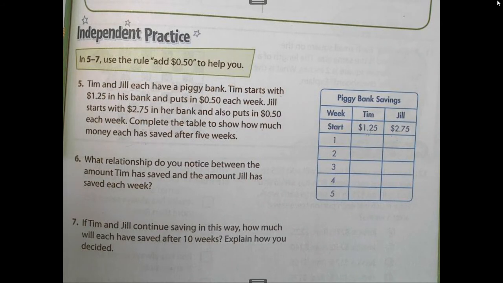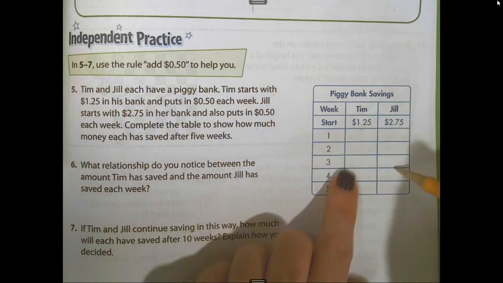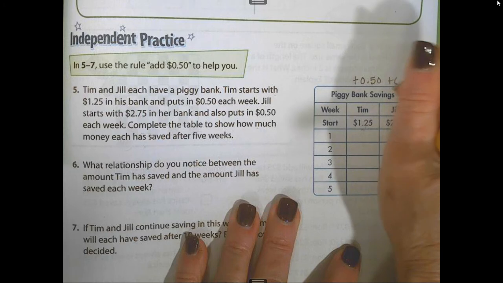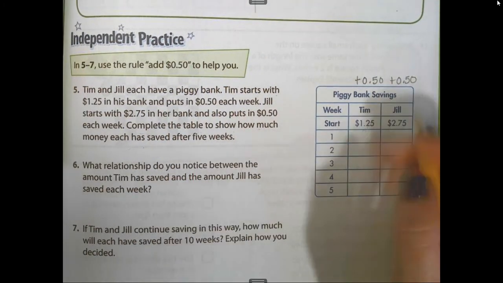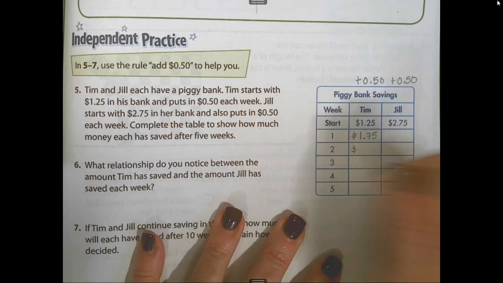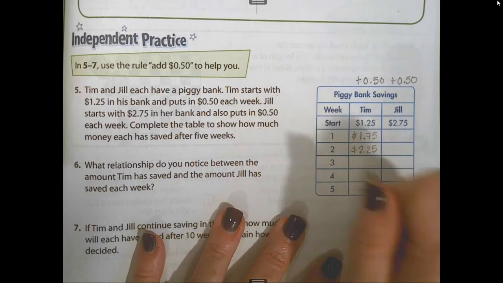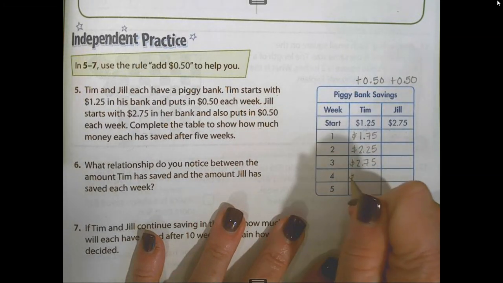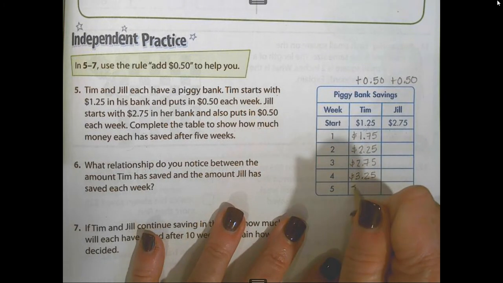So we can't analyze or solve the problem until we take care of step 1, which is complete the corresponding terms data. So the rule is add 50 cents, and each person is adding 50 cents. So $1.25 plus 50 cents is $1.75. Using your calculator, another 50 cents would be $2.25. Adding 50 cents to $2.25 would be $2.75. Adding 50 cents to $2.75 would be $3.25. And adding 50 cents to $3.25 would be $3.75.